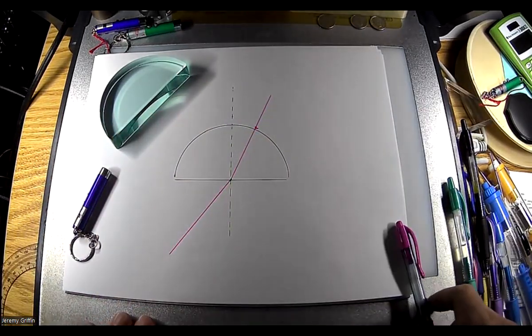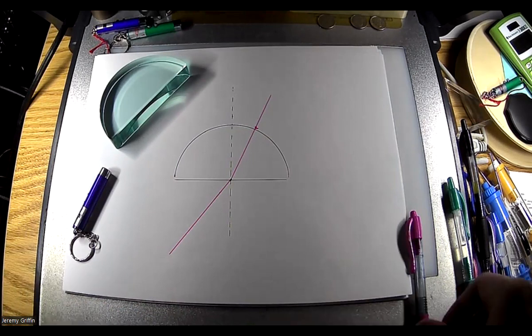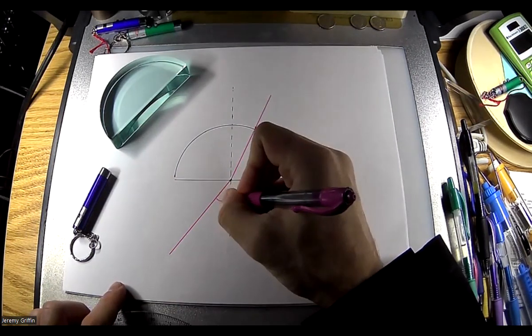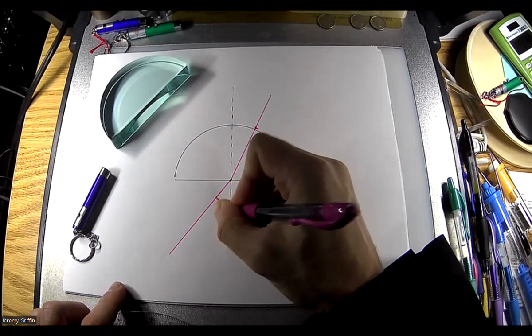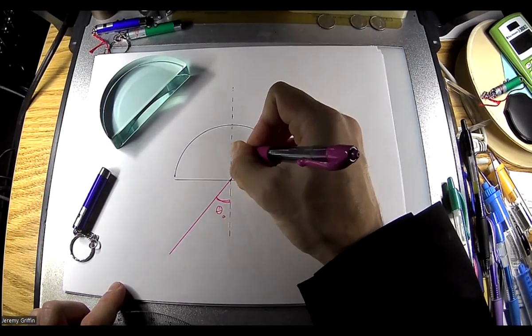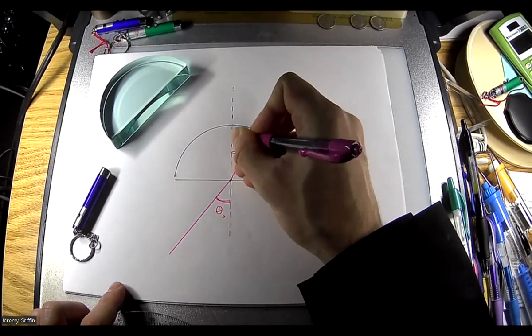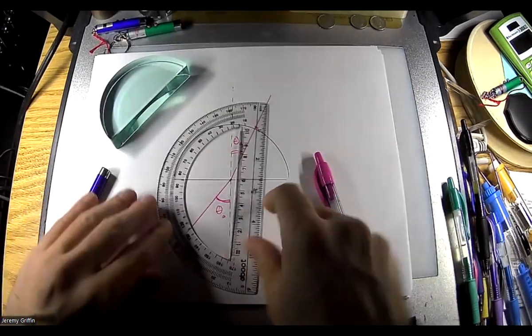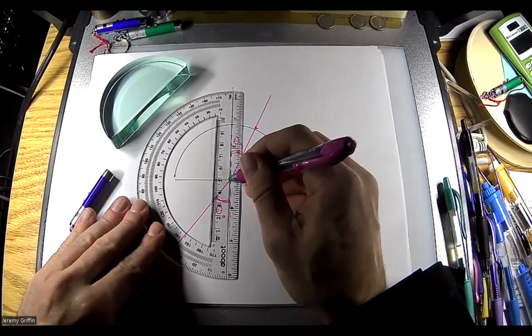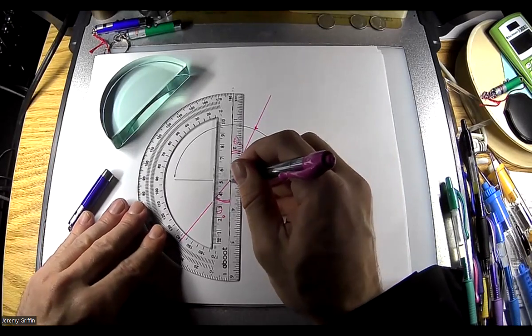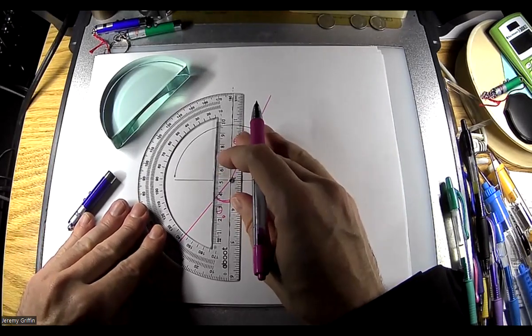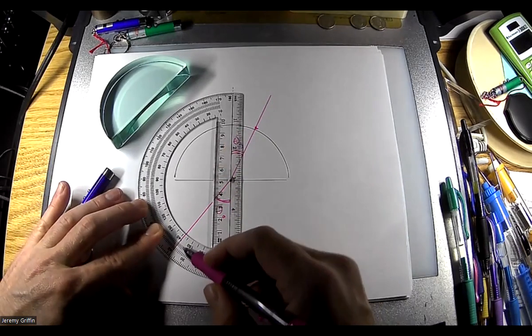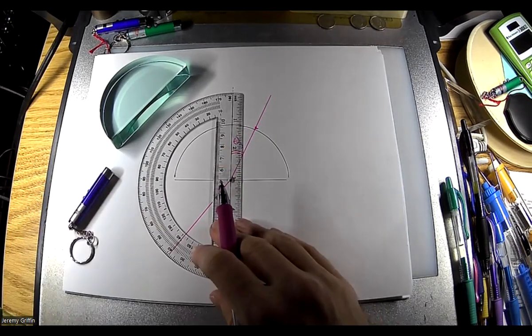Okay, so let's grab these angles. I'm looking at this angle here, theta on the side of the air, compared to this angle right here, theta on the side of the glass. So take the protractor, park the node right there, zero out the normal line, and it sweeps through. Looks like 38 degrees.